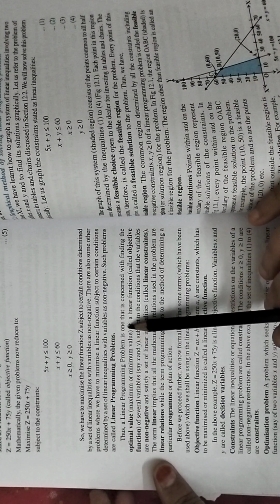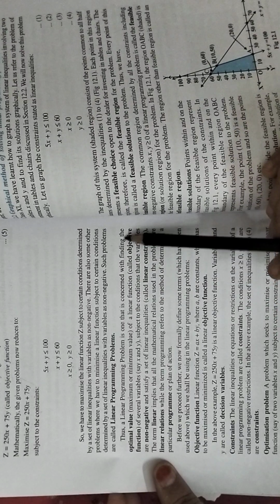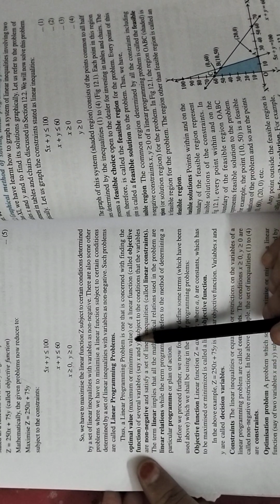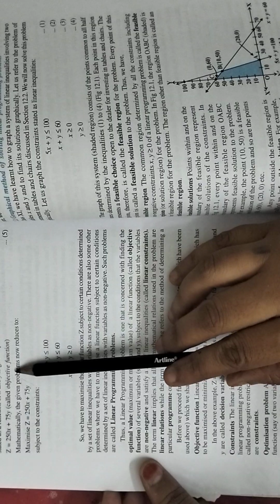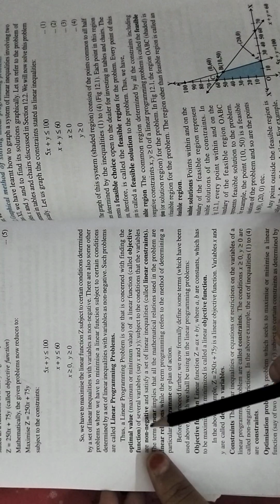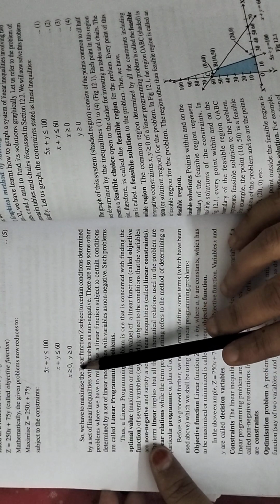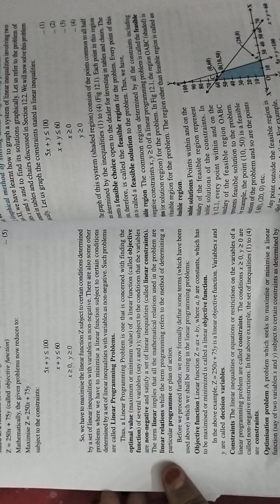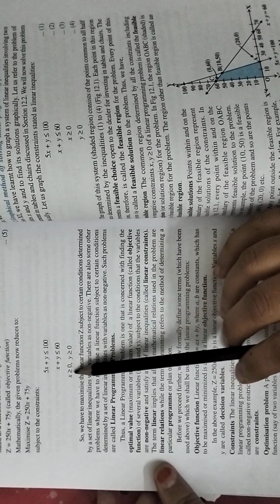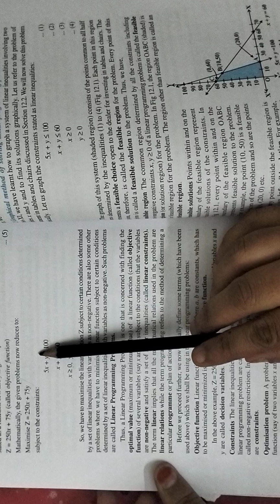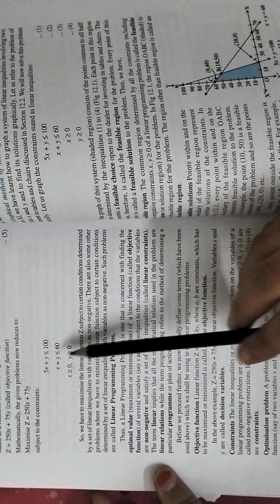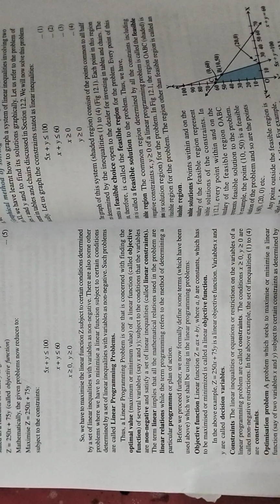The linear programming problem is one that is concerned with finding the optimal value, that is the maximum or minimum value, of which function? Objective function. It can have non-negative constraints, as I said here, x greater than or equal to 0, y greater than or equal to 0. And we will come across equations or inequalities of linear form. You can see the variable power is 1, so it's linear. We say inequality because it is less than or equal to, greater than or equal to. It has an inequality sign.